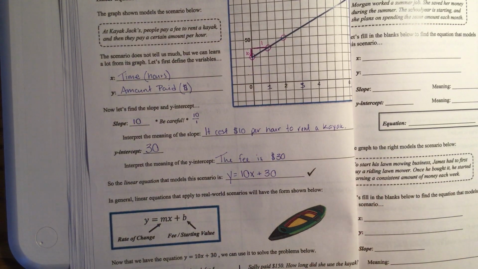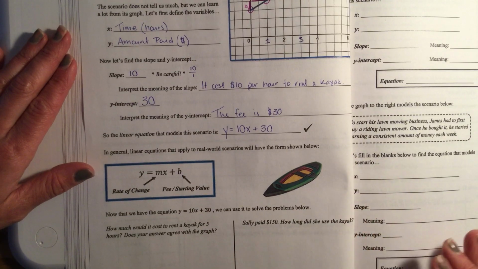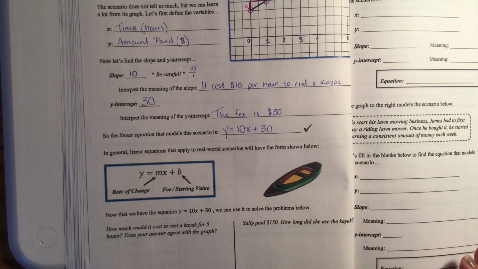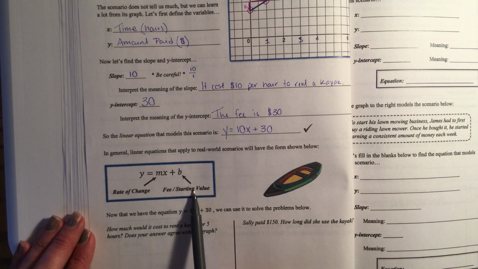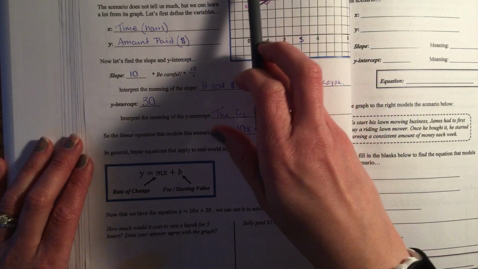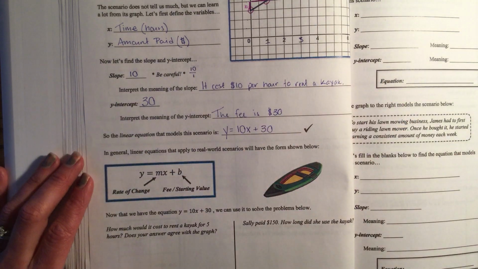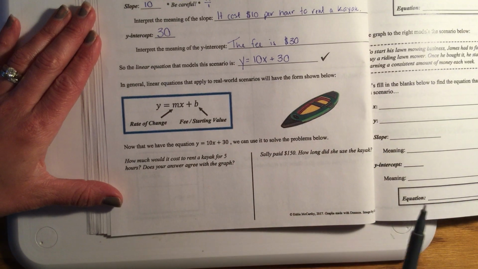And this is pretty common, when you go someplace to rent something or to do something, you usually pay a fee and then pay an hourly rate. And so these types of situations are actually very common. So again, slope-intercept form, rate of change, which is our slope, fee, starting value right here. And most of the time, you're only going to be working in this positive first quadrant of the graph. Okay, now that we have this equation, we can use it to solve the problems below.